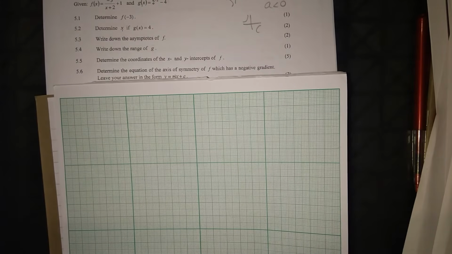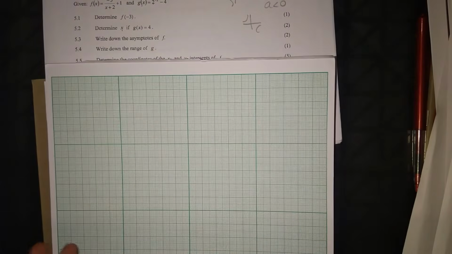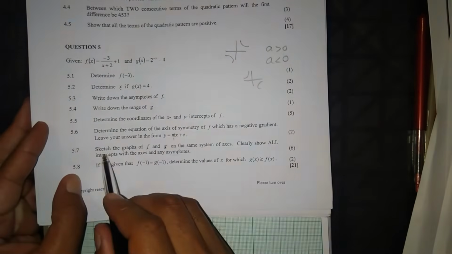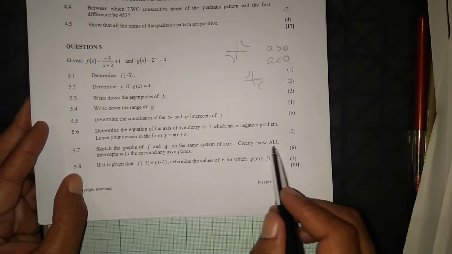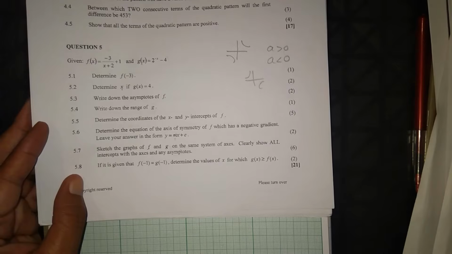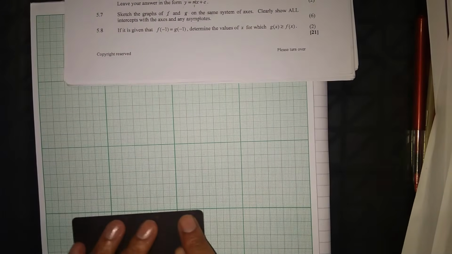Okay, I'm going to sketch this thing, I don't have a ruler. 5.7. Sketch the graphs of f and g on the same system of axes. Clearly show all intercepts with the axes and any asymptotes if there are any.